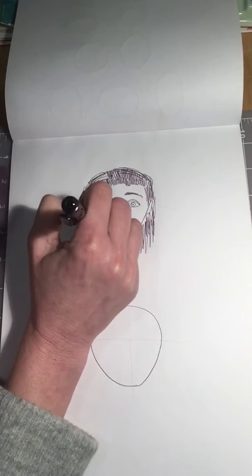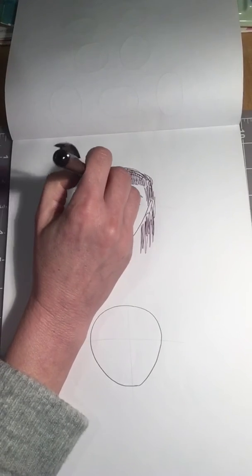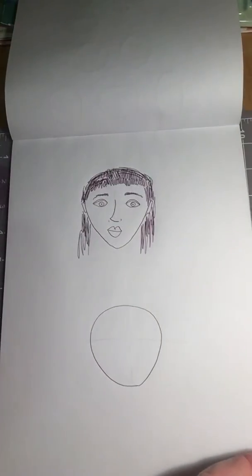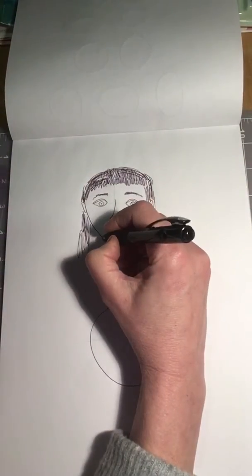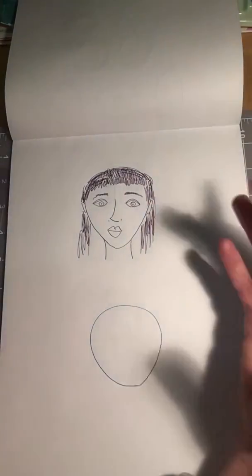So this is just a rough drawing of their features. And then the last feature that I'm going to go for is the neck. So their neck can either be long and slender, or it could be wider and thicker.